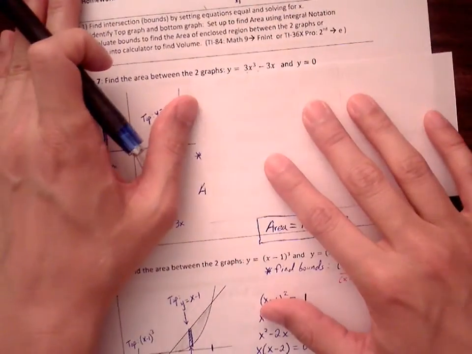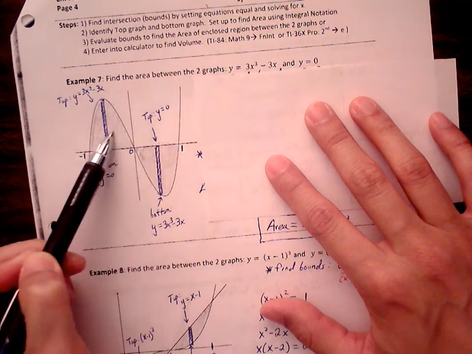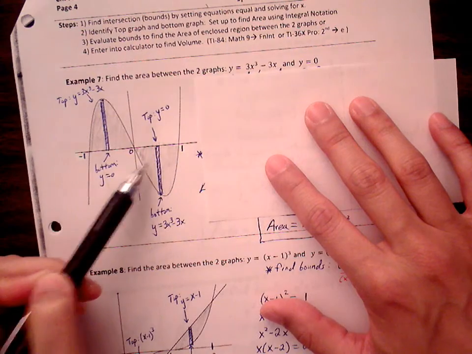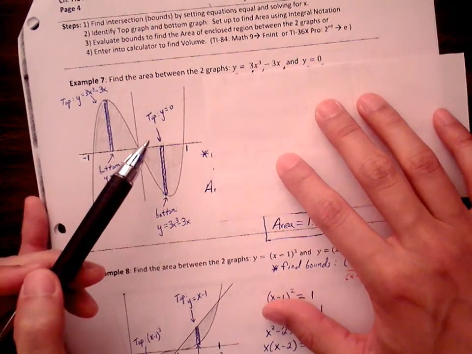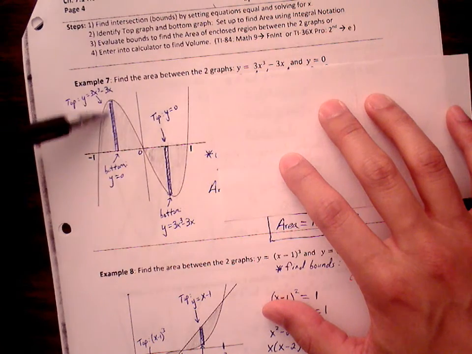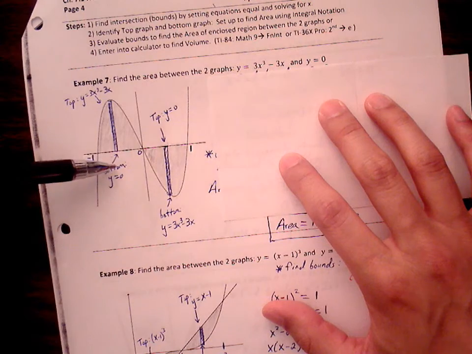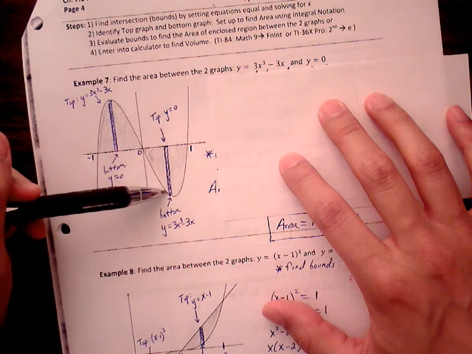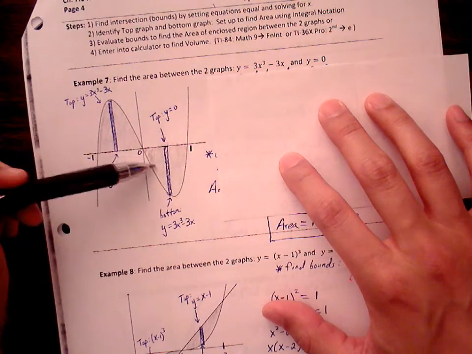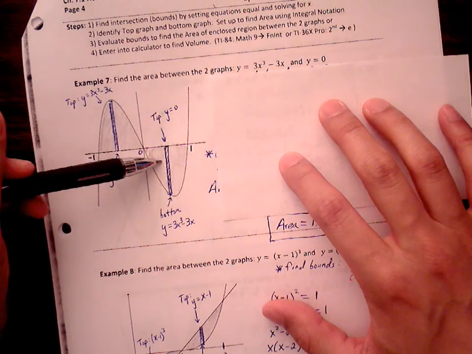Okay, these last two are a little bit different in the sense that if we look, the area now spans across two separate regions. And one thing that we notice is that a top graph and bottom graph relationship in one region is not quite the same in the other region. All right, there is an alternating or flip-flopping effect that occurs from one region to the next.